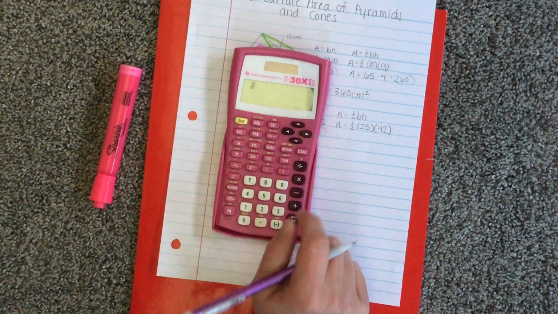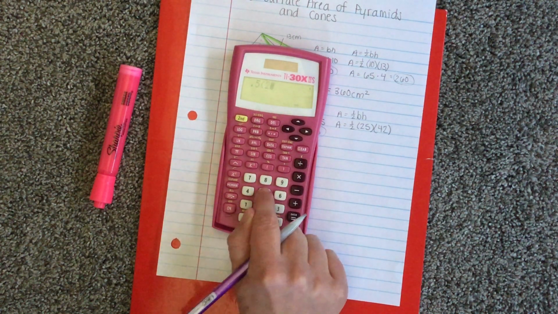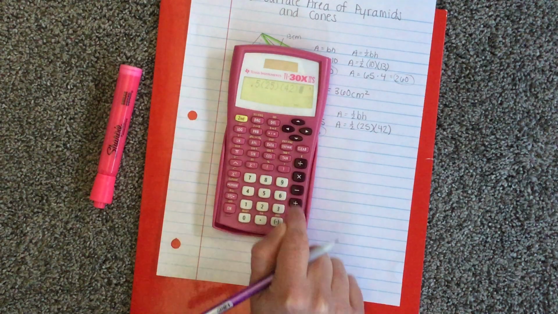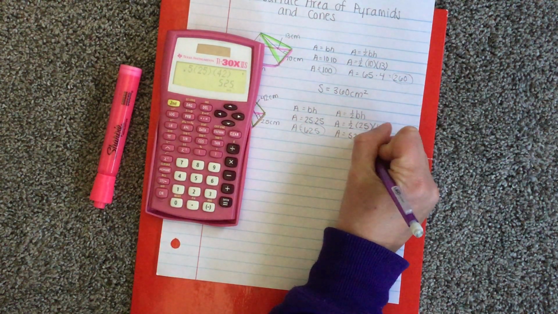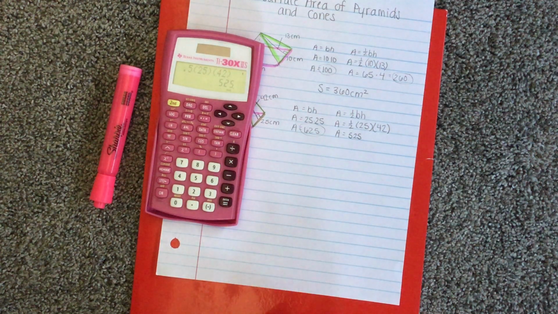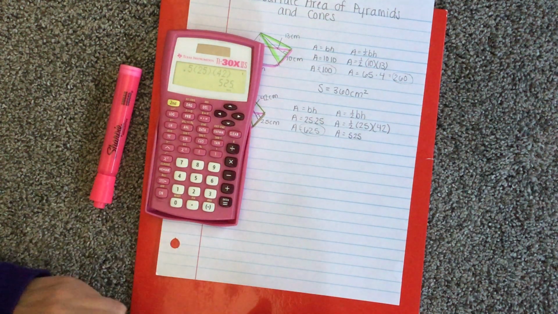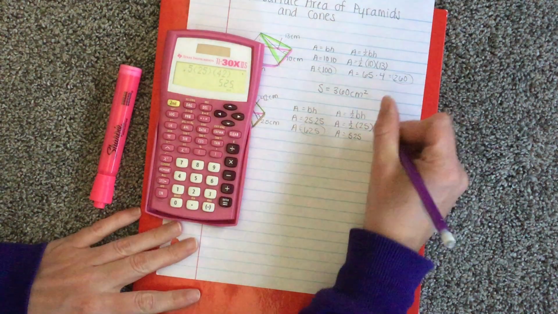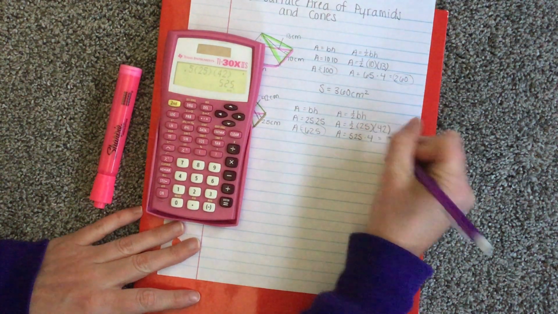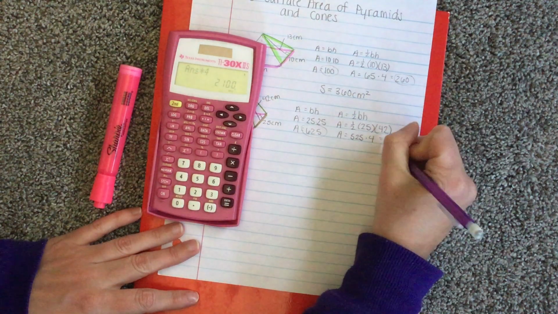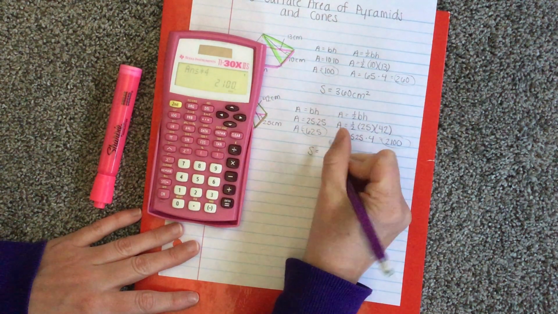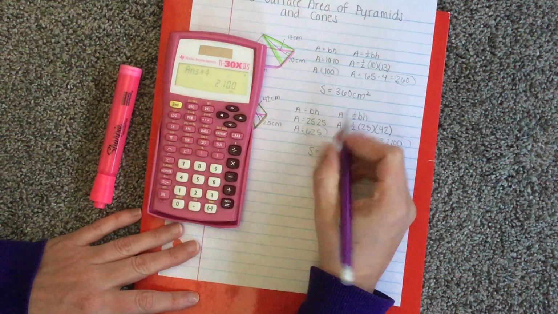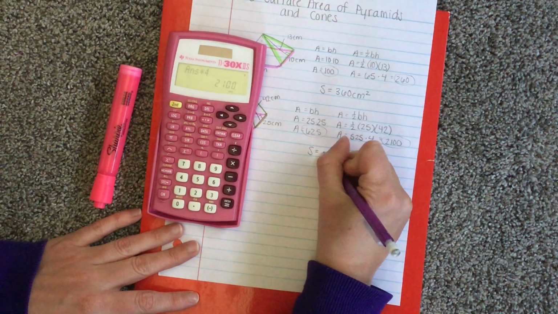I wouldn't take half of 25 because that's a decimal. The area of one of the triangles is 525. There are 4 of them, so I'm going to multiply it by 4. So surface area is 2,100 plus 625.